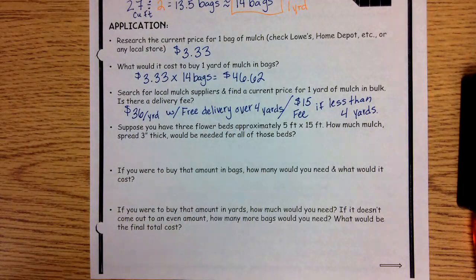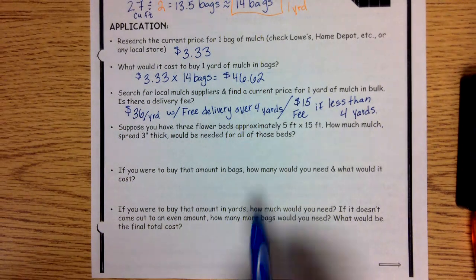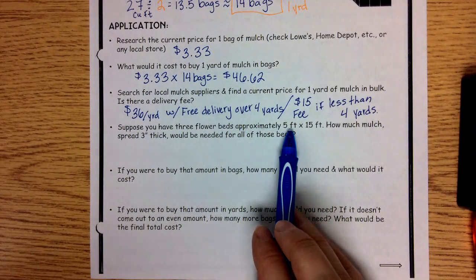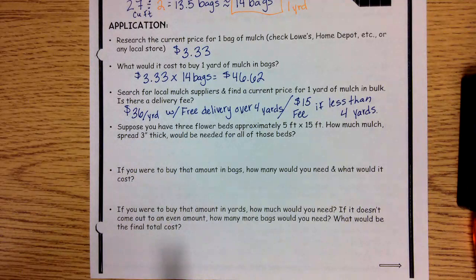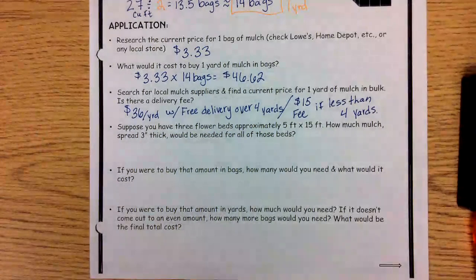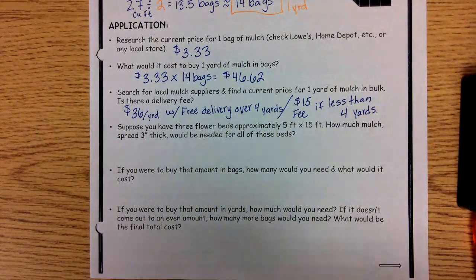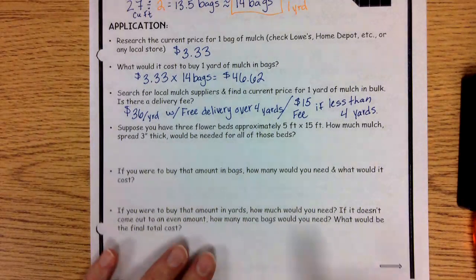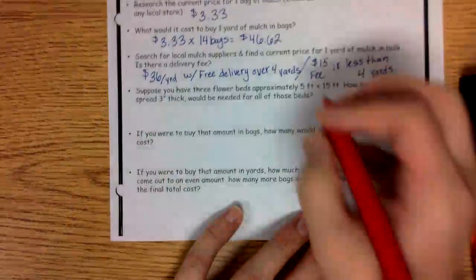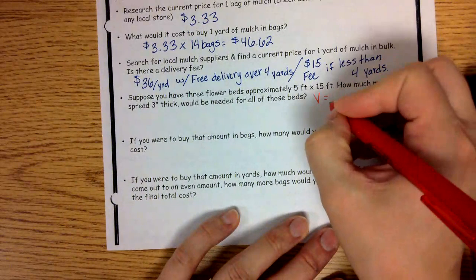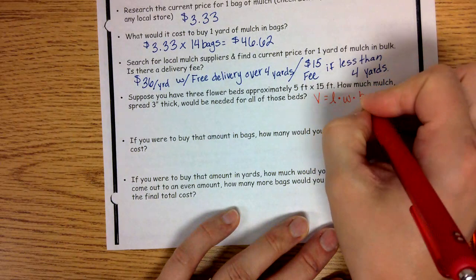All right, so we're going to pretend here, math, we have 3 flower beds that are approximately 15 by 5 feet. How much mulch would we spread if we're going 3 inches thick? What would we need for all of those beds? So basically, we're going old school with this, guys. We are actually going to be finding volume. I don't know if you guys remember volume. This is back in geometry days. We're going to be finding that mathematical volume in that 3D length, width, height. So we are going to be finding our volume, which is your length times your width times your height.